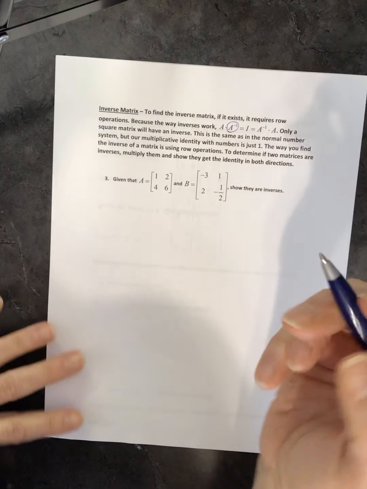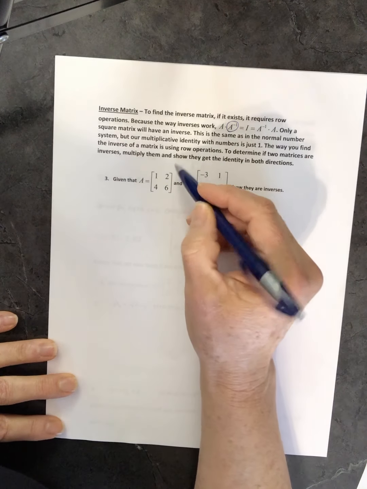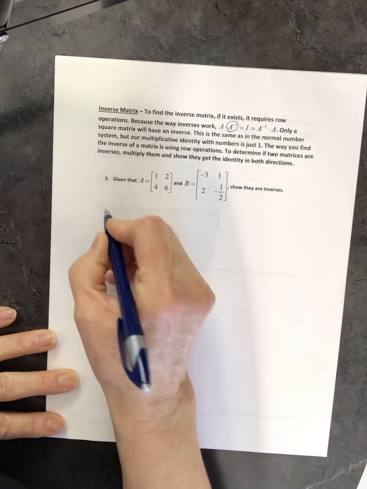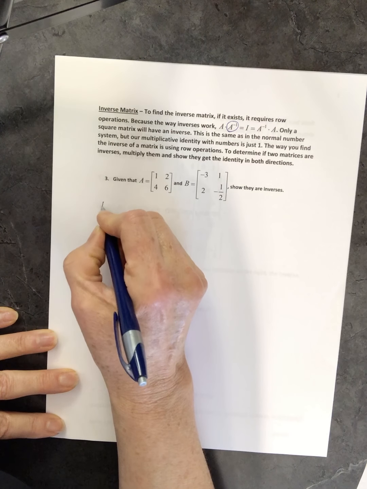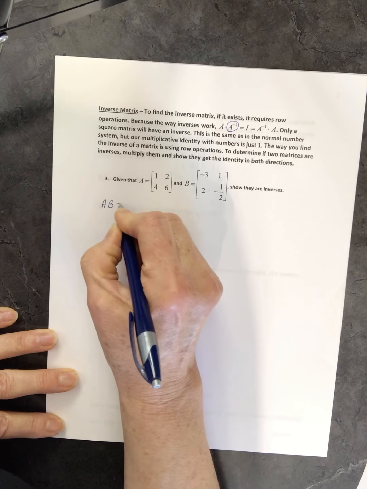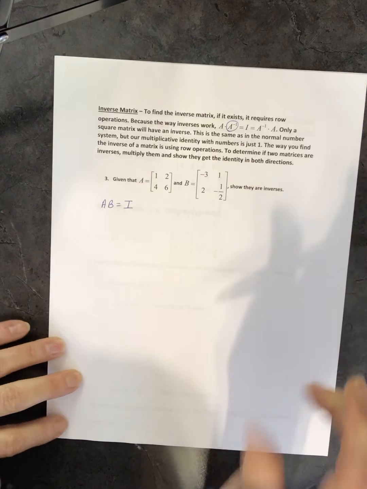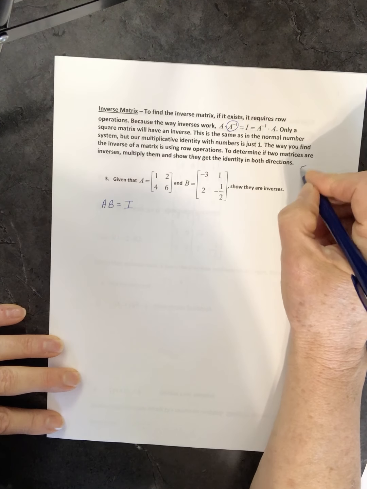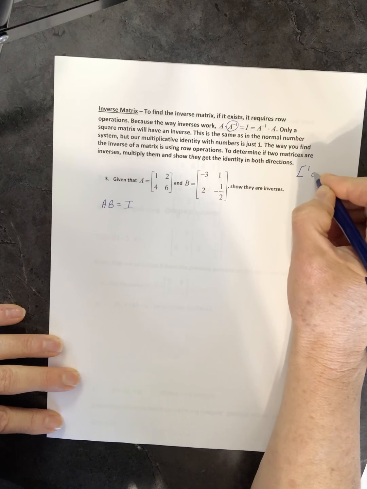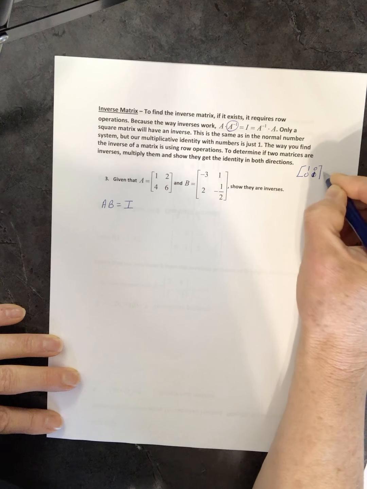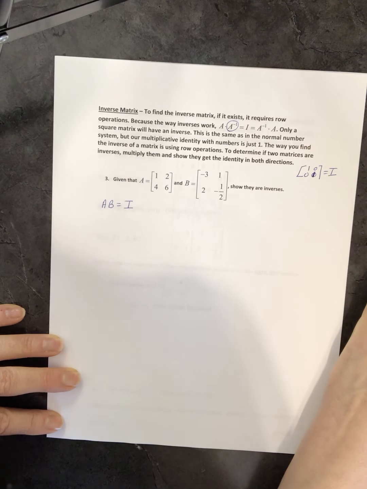We're going to show that these are inverses. That means if I multiply matrix A times matrix B, I will get the identity matrix. And remember, the identity matrix looks like this: there's a 1, a 0, a 0, a 1. And we capitalize that with an I.